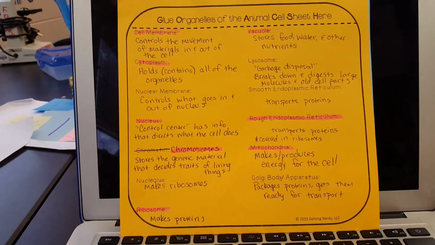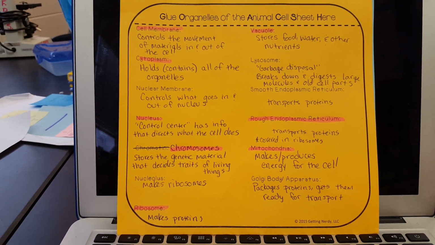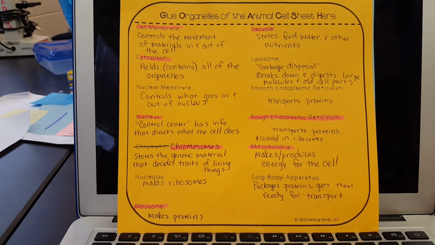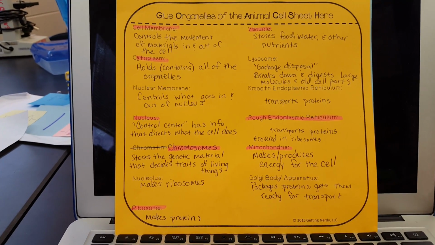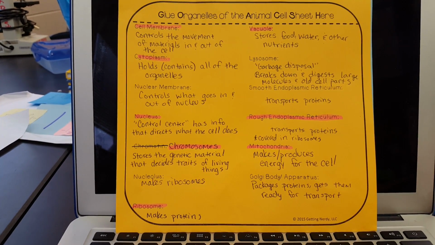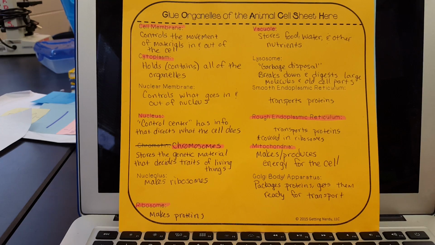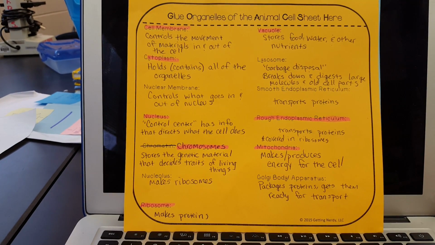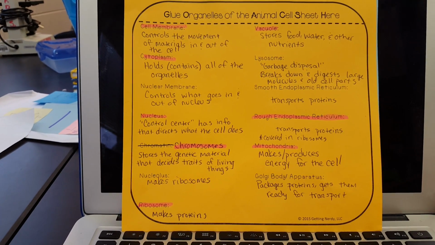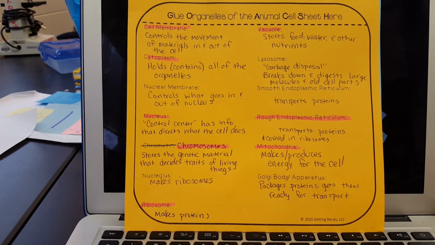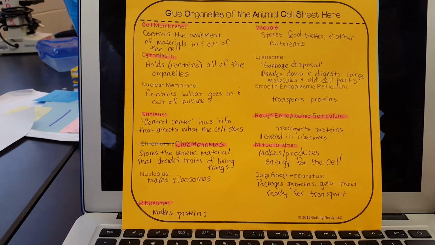We'll move on to the jobs or the functions. I've highlighted the ones that you really need to know. Your definitions, your functions do not need to be exactly what I have, but you'd want them to be pretty similar. So ask yourself, did you list a job? Is it related to what I have? Are they synonyms? Or are they pretty similar?